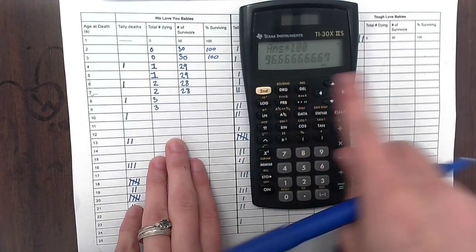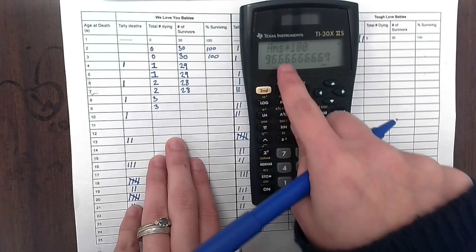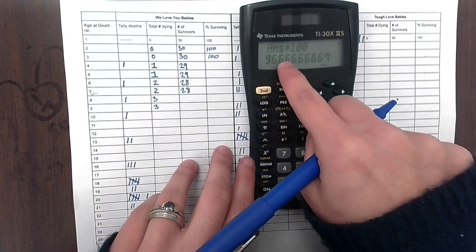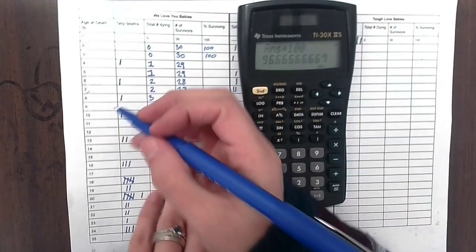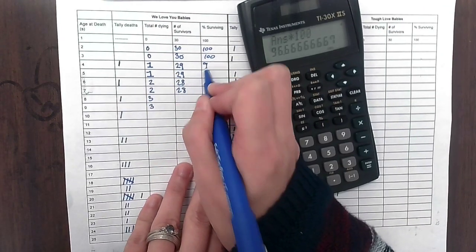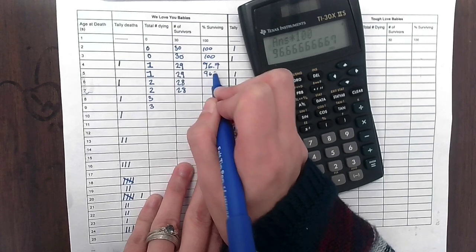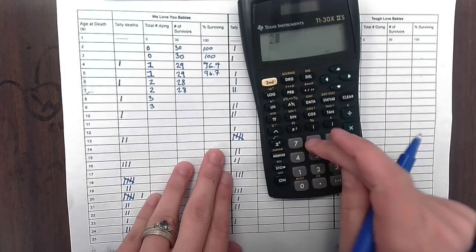You are welcome to round to wherever you wish. I just ask that if you do decide to round, like to the nearest tens place or whatever, just make sure you're rounding correctly and that you're consistent. So I'm going to say 96.7, 6.7, so on and so forth.